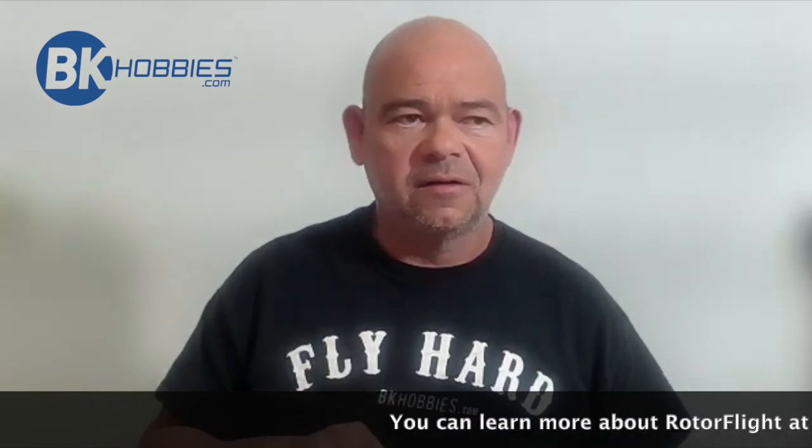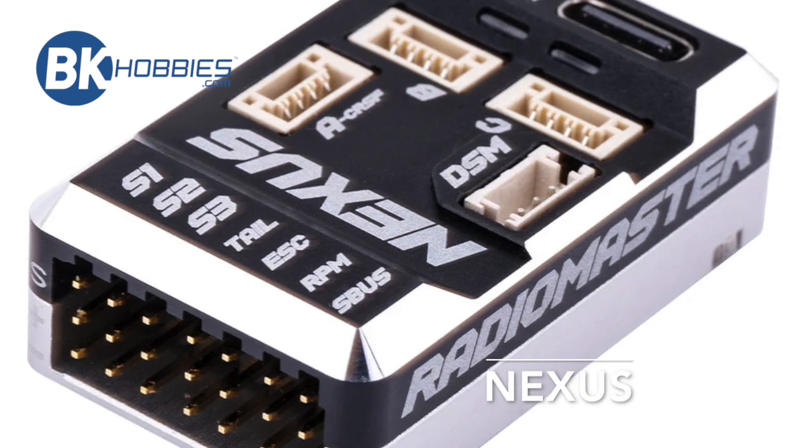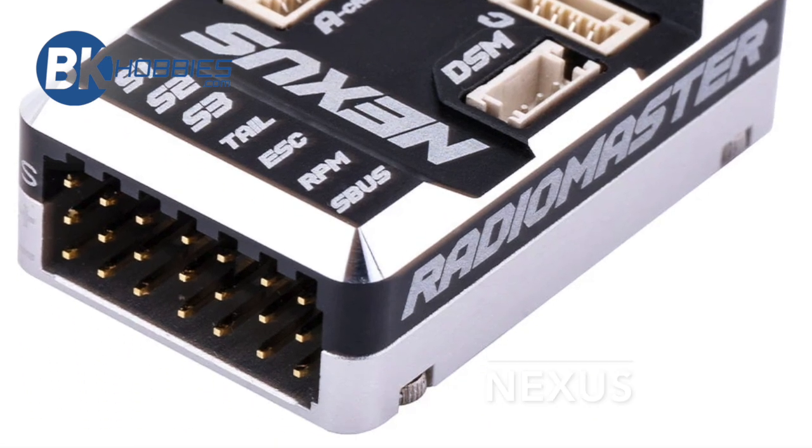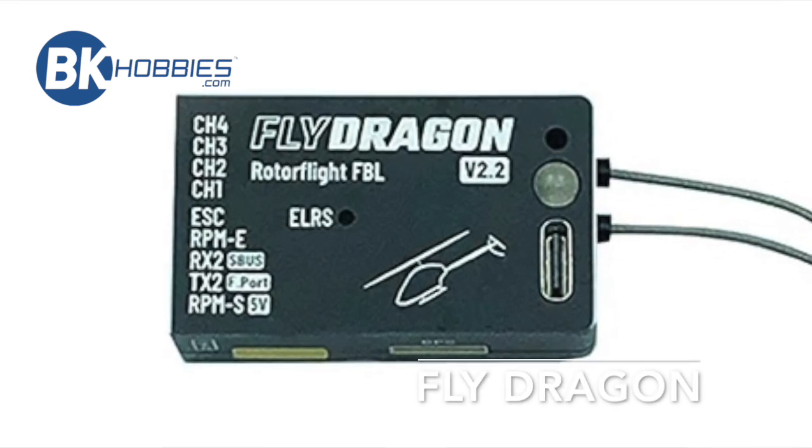So let's talk about RotorFlight. Again, RotorFlight has nothing to do with the radio or the protocol. Like Alex was saying, you can have a Futaba radio, a Spectrum radio. I don't know what other radio you can have, and you could probably connect it to RotorFlight and fly RotorFlight. So there are two main popular RotorFlight flybarless systems: the Nexus, which is manufactured by RadioMaster, or the Fly Dragon, which is manufactured by, I believe, Steam. Both are very popular units.